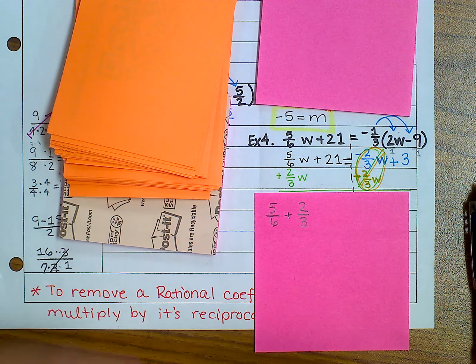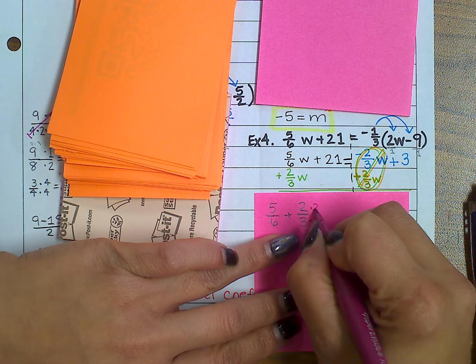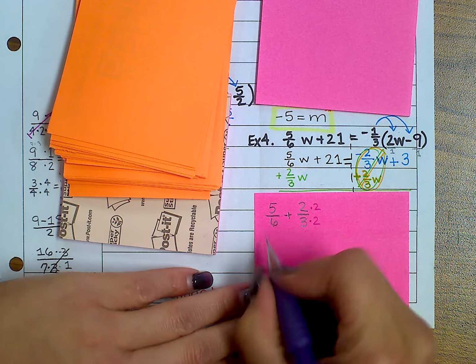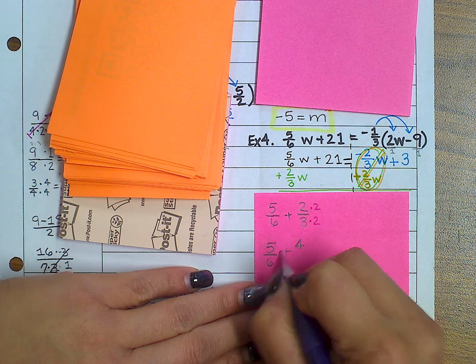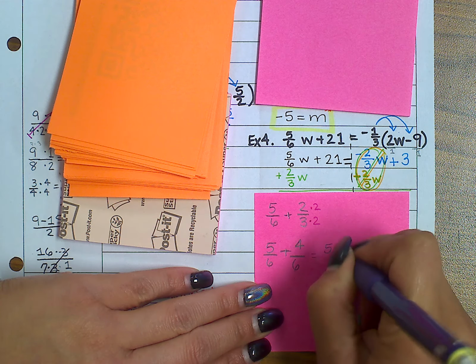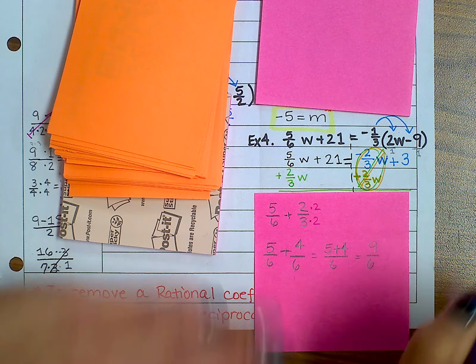So I'm simply going to multiply that by 2. And remember, 2 over 2, that's equal to 1. So me doing this is not going to change anything. 5 over 6 plus 4 over 6. So that's 5 plus 4 over 6, which is 9 over 6.